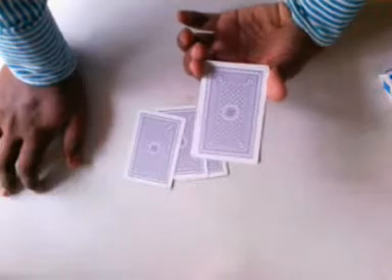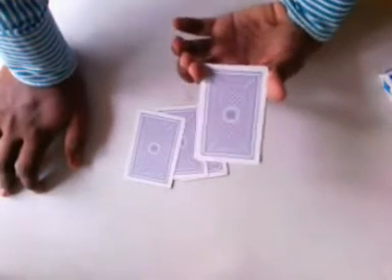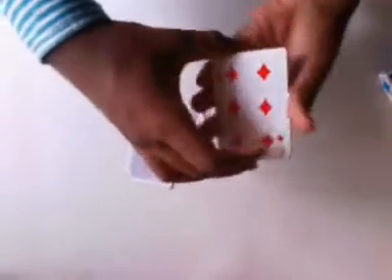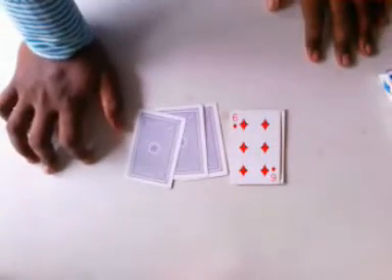In this case, spelling 10 will not help. It has 11 letters. In this case, you have to spell something that has 12 letters. Let's see. 1, 12. Boom. See, the same principle. The cards are put down here.